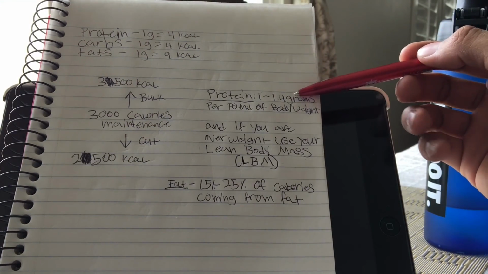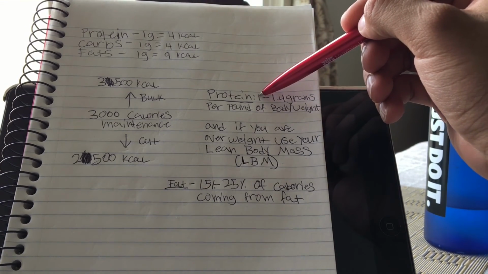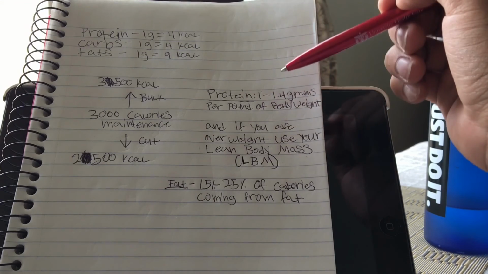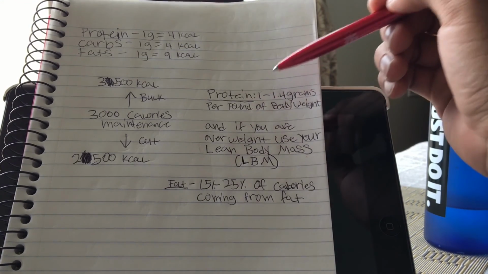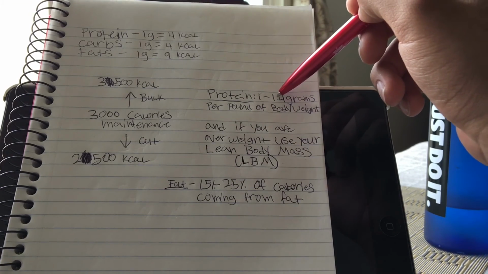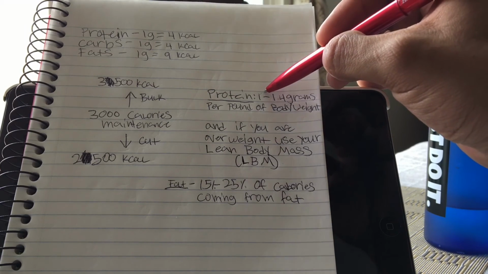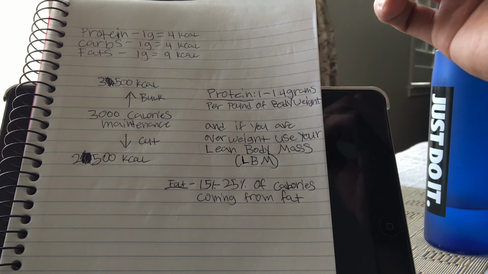So going back up here to protein, if you like your eating habits to be on the lower side of protein, if you don't like protein as much, then you would go with the 1 gram per body weight. But if you like protein on the high side, you would go relatively about the 1.4. Okay, I'm right at the middle. I do it at a 1.2 personally.